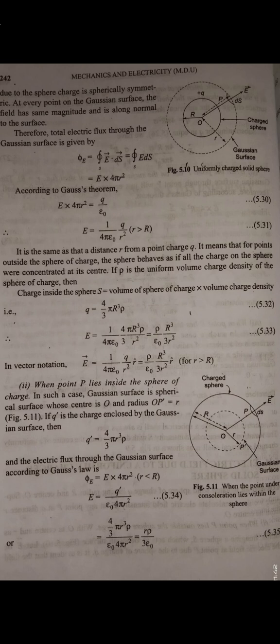Therefore, the total electric flux through the Gaussian surface is given by phi E is equal to the surface integral over the closed surface of E vector dot ds vector, which is equal to the surface integral over the closed surface of E dot ds, which is equal to E into 4 pi r square. According to Gauss theorem, E into 4 pi small r square is equal to q by epsilon naught. This is equation number 5.30.